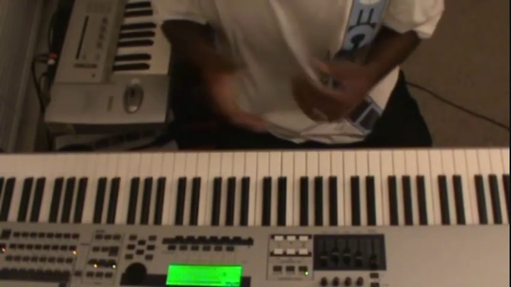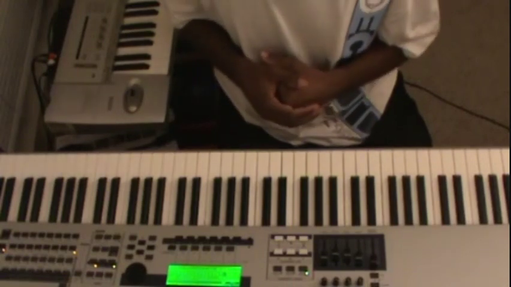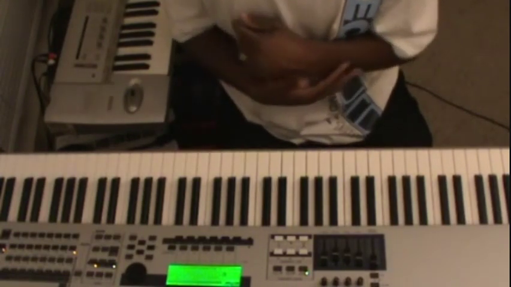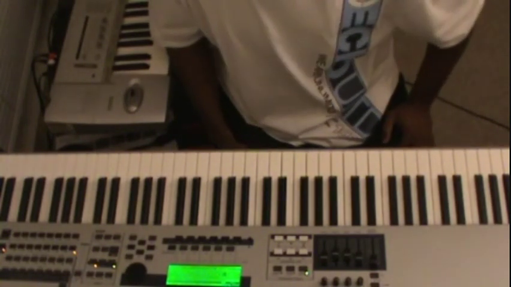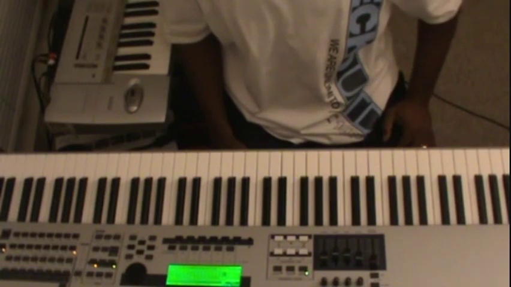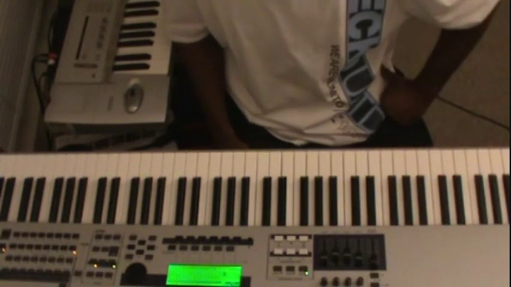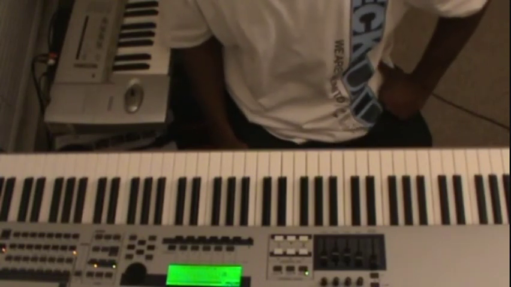This is for any beat maker and any upcoming pianist who wants to better yourself on the keys and take a shortcut through learning all the theory. You can use that method and pretty much sound like a professional, or even do some of the same things that the professionals do on the keys.